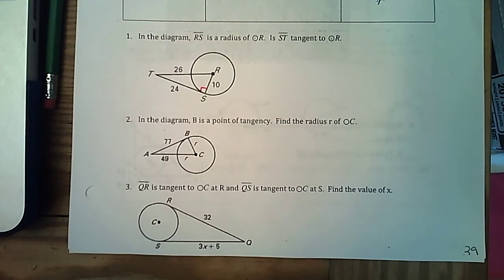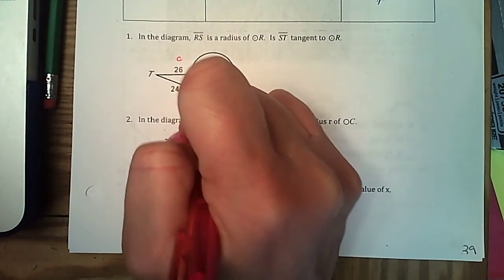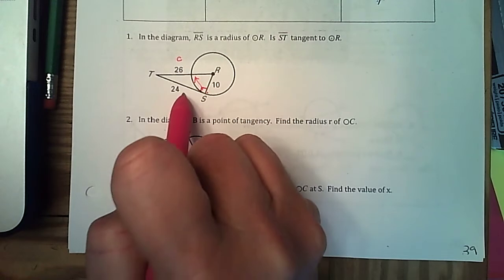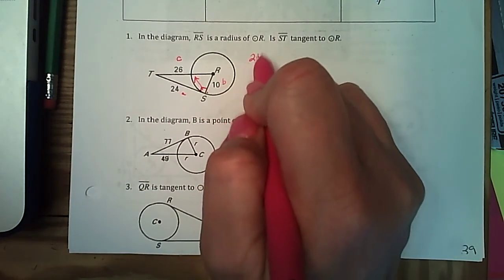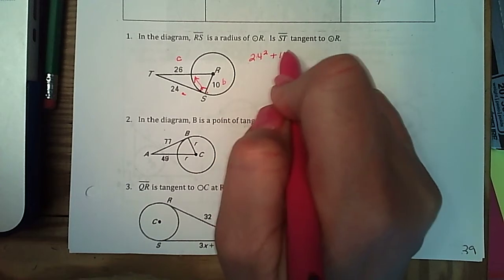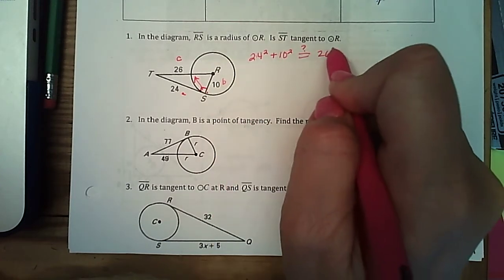So therefore then I can go ahead and do my Pythagorean theorem. He will be my C because he's directly across from my right angle. Oops, sorry. He's my A and he's my B. So 24 squared plus 10 squared, trying to see if it equals 26 squared.